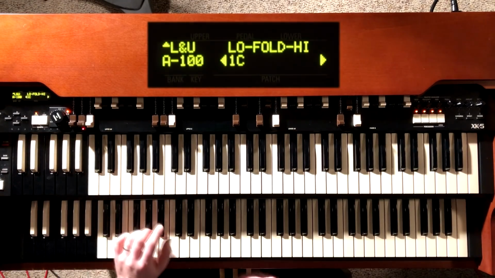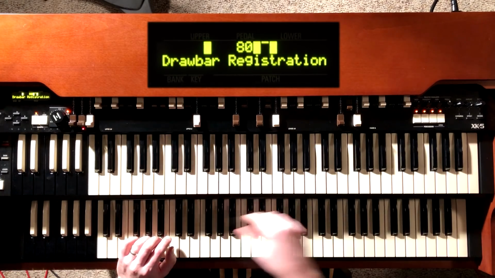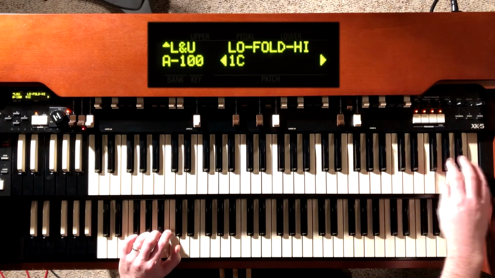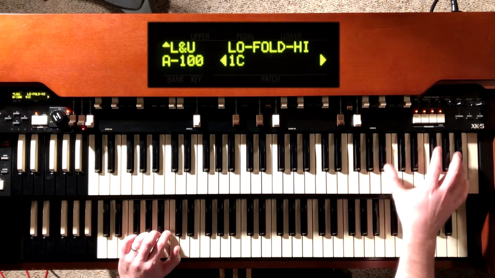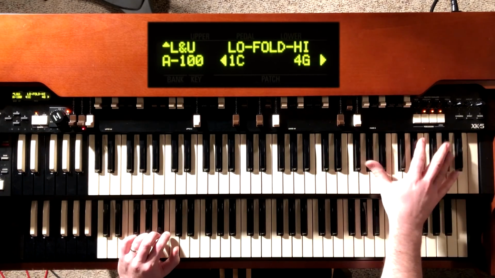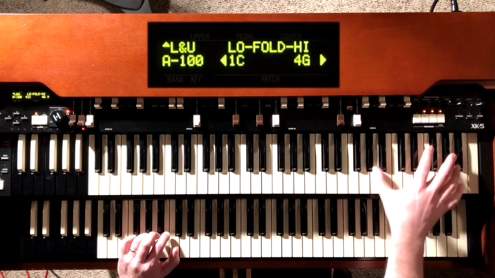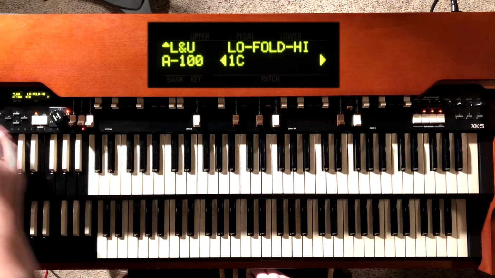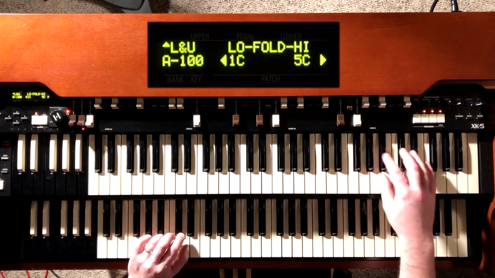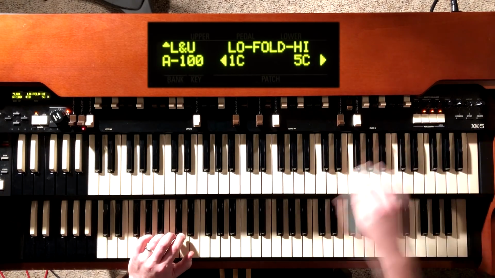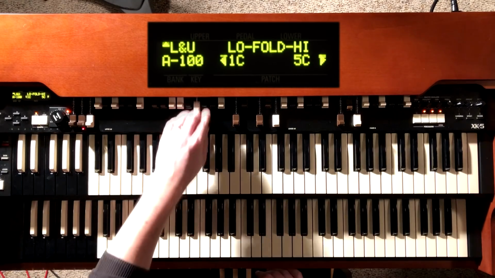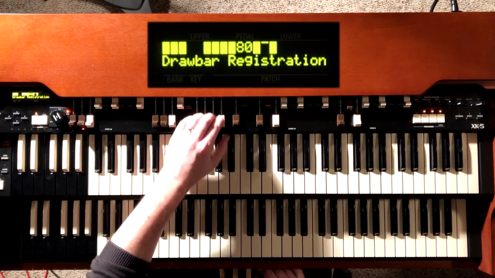Likewise, the high foldback is set up on the upper G here. Turn the percussion off, sorry. And we can extend that up into the high C. Now this is one that's kind of interesting because it almost makes the Hammond sound kind of like a transistor organ, right?